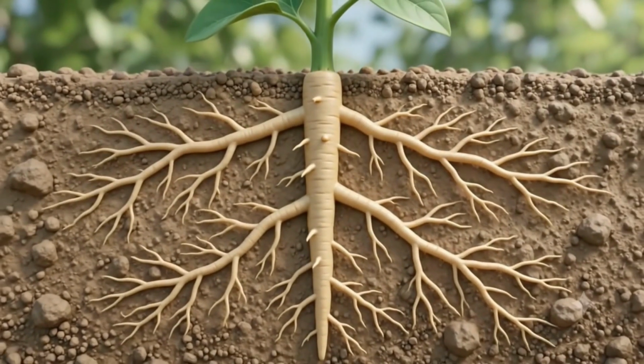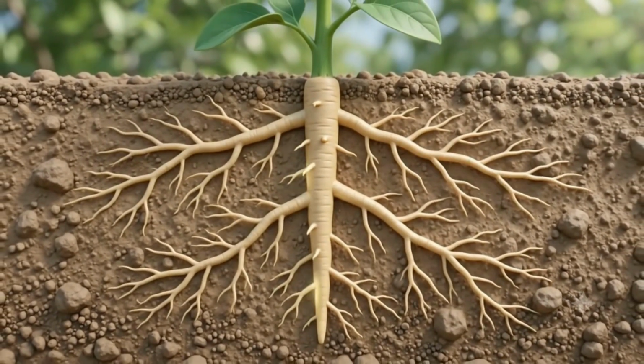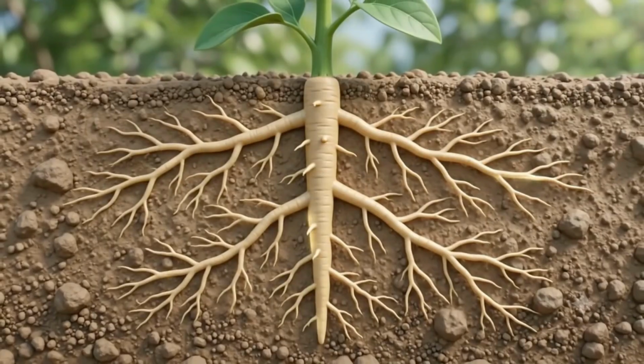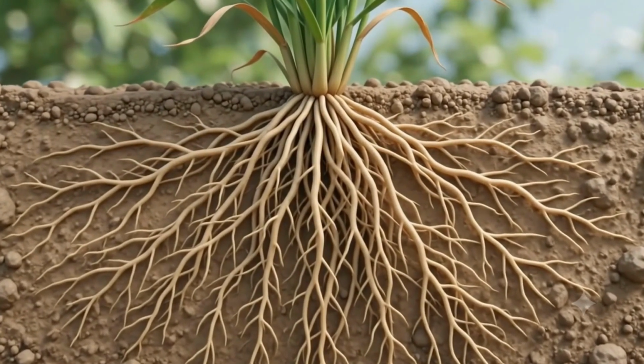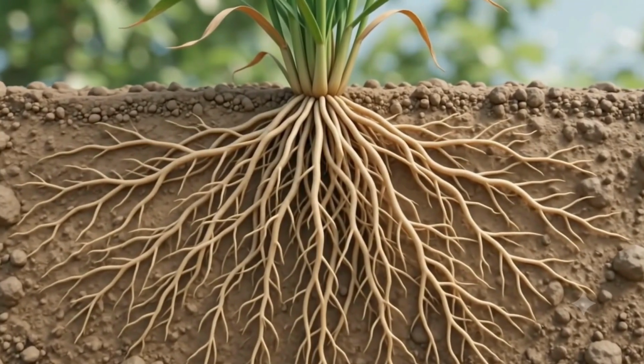I'm the main root and these are my lateral branches. I am the taproot system. We are all of nearly the same thickness and none is the main. I am the fibrous root system.